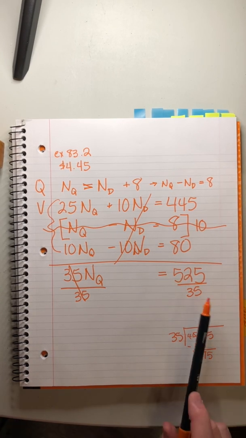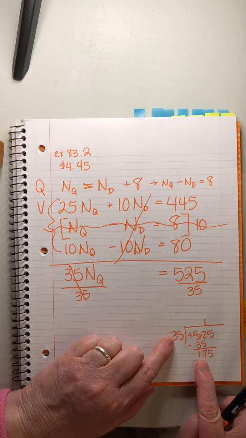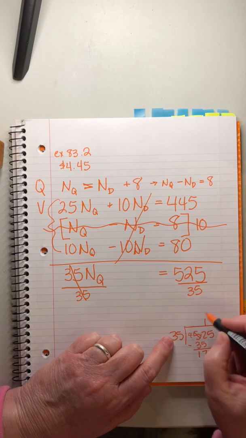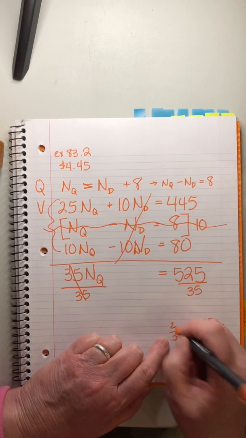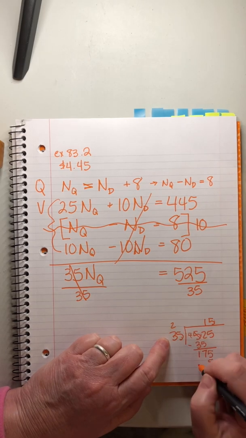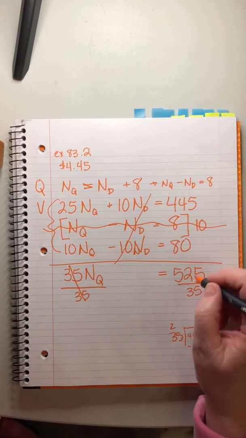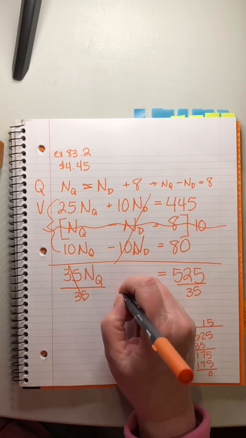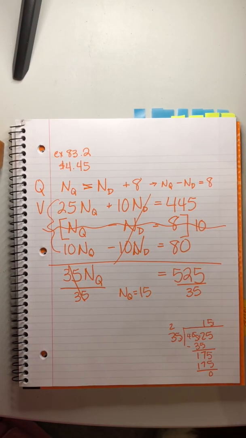Okay, I'm just going to pretend it's 3. 3 into 17. 3 times 5 is 15, so let's guess a 5 and see what happens. 5 times 5 is 25. 5 times 3 is 15, plus 2 more is 17. Yay, it worked out. So this reduces, and we get the number of quarters equals 15. Yay, that's right.